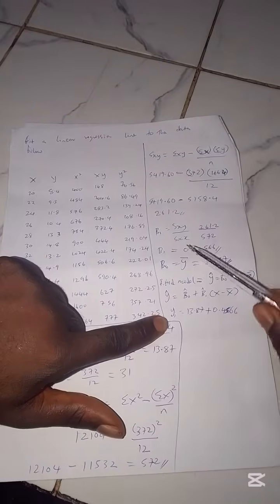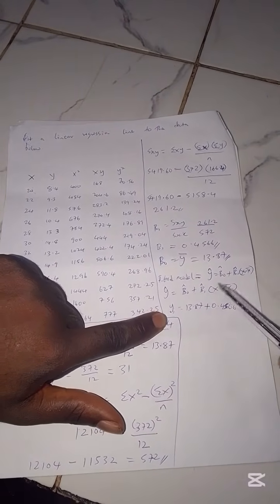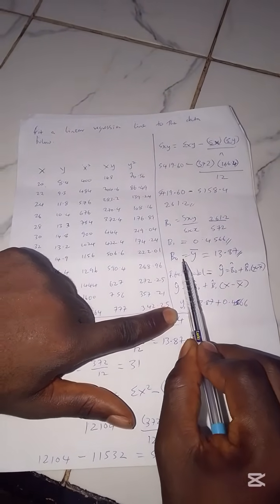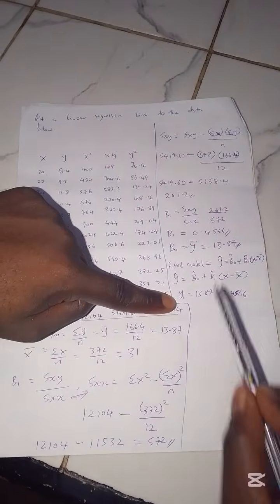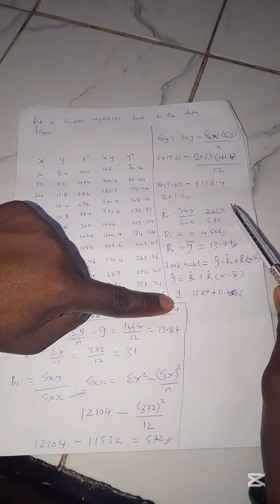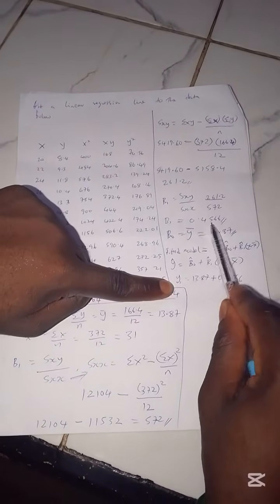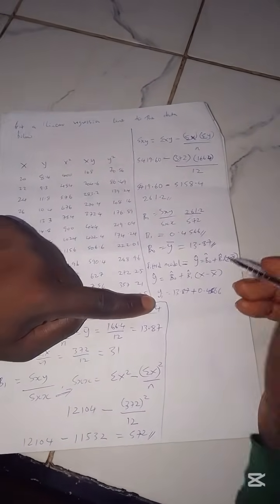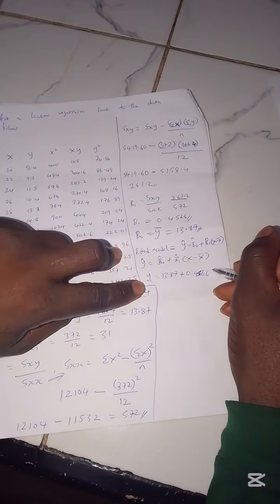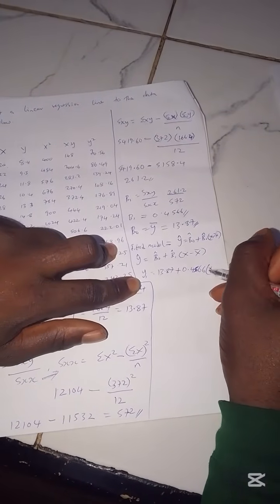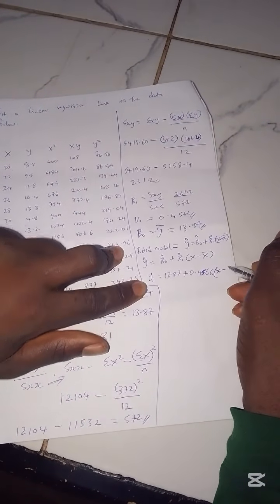So look at it. B1 is 0.4566. So now X minus X bar.